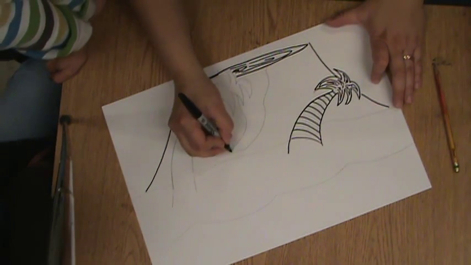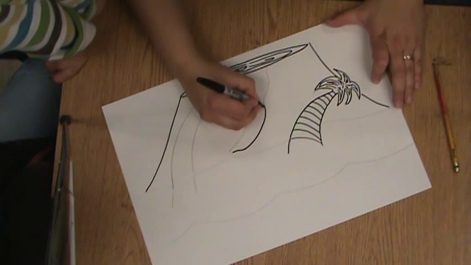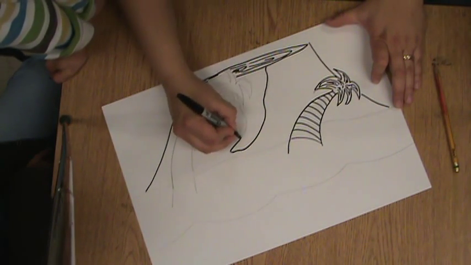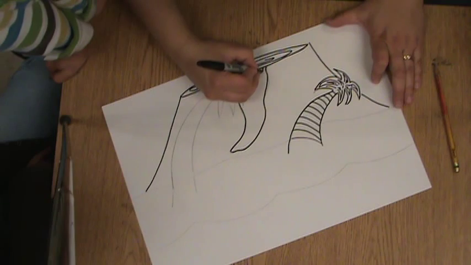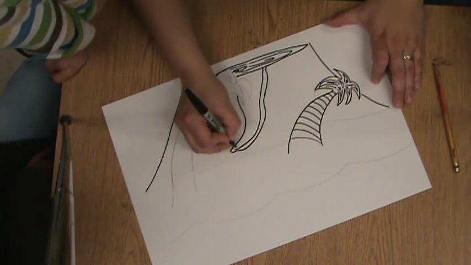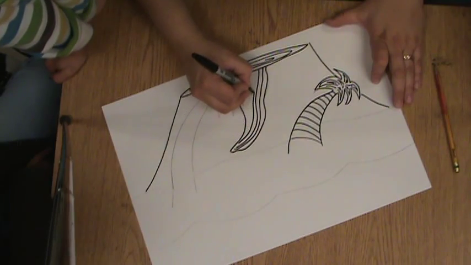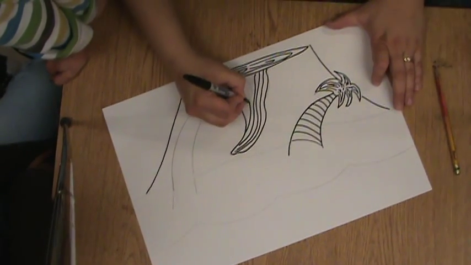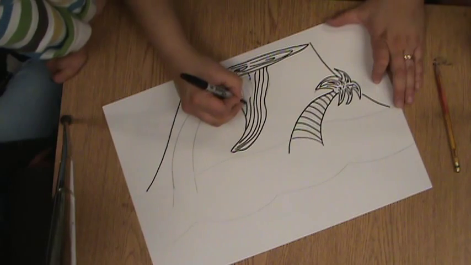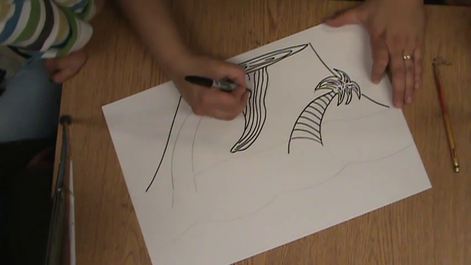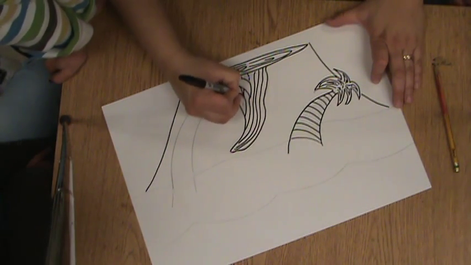And then for my lava, I might make a pattern of squiggly lines. That looks beautiful. Thank you. And then here is my palm tree again.